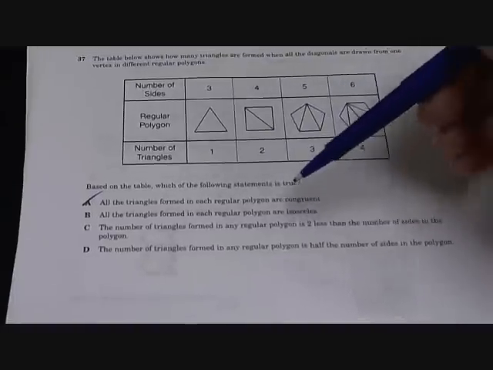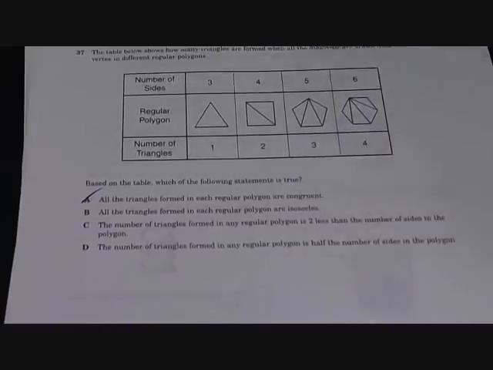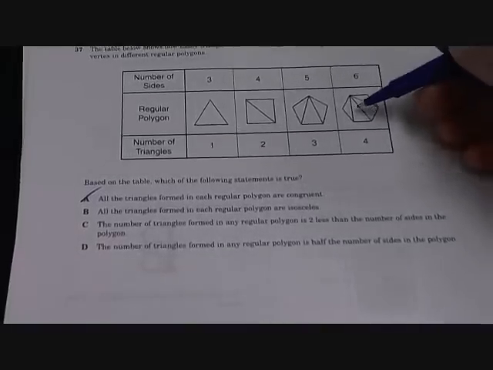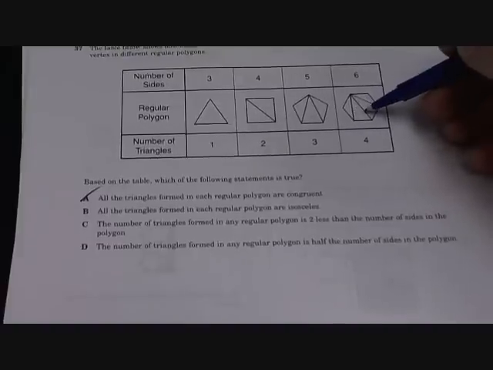All triangles formed in each regular polygon are isosceles. Isosceles means at least two sides have the same length. This does not equal that. You clearly see it's longer, so it's not it.